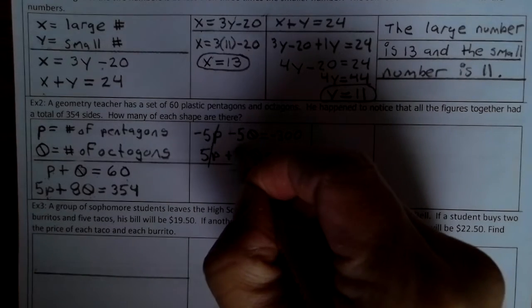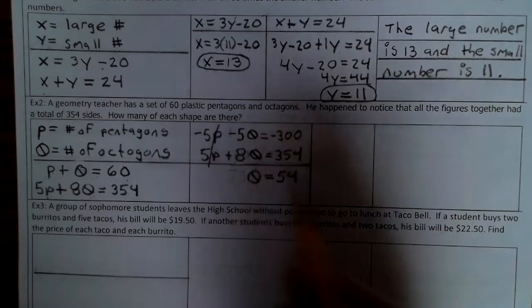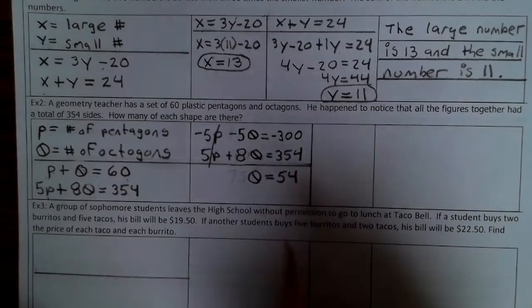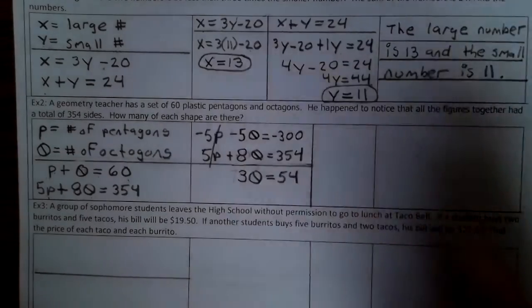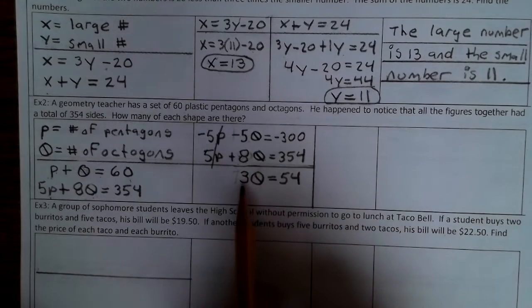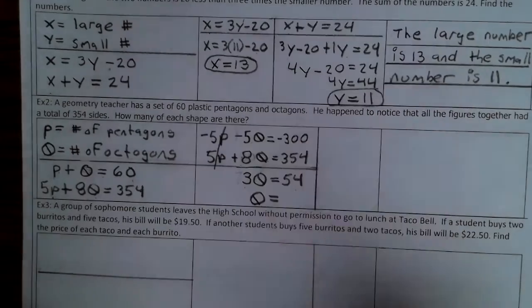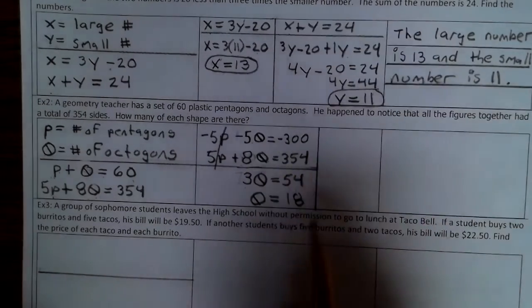So this is 8. Probably wasn't the wisest decision to use the O for octagon, but we can still use it mathematically. And so since we caught the mistake, we're okay. So -5 plus 8 is 3 times O for octagon. Divide 3 by both sides. 54 divided by 3 is 18. So there's 18 octagons.